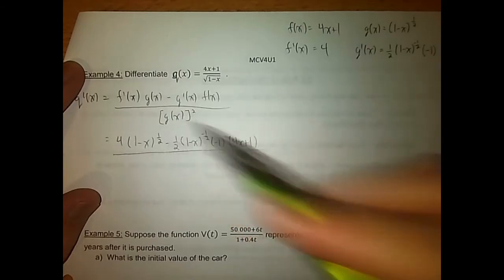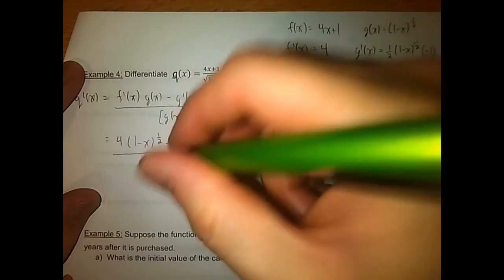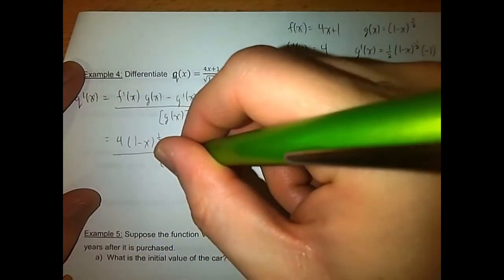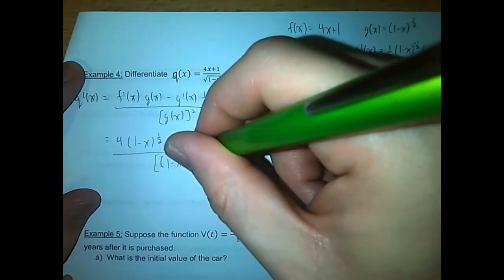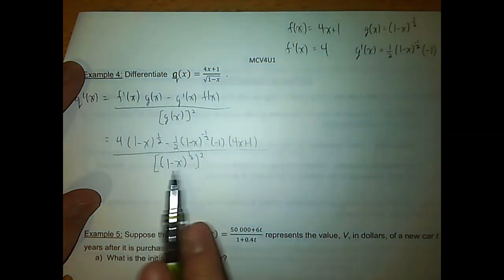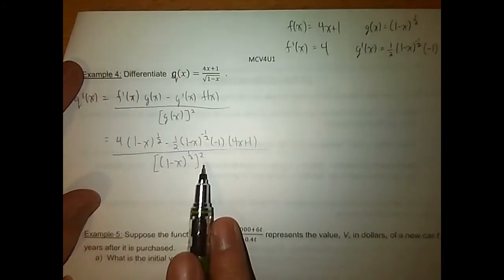And then g at x here is (1 minus x) to the power of half, to the power of 2. That's what g at x is, and that's to the power of 2.